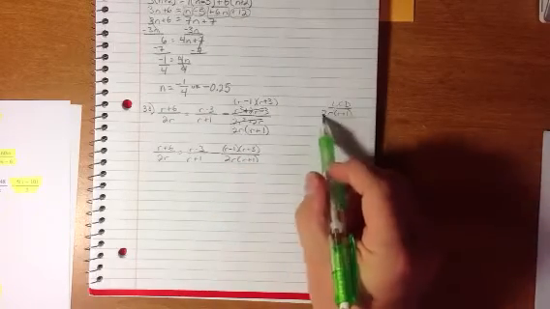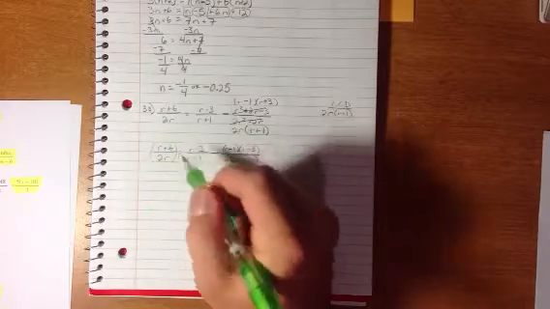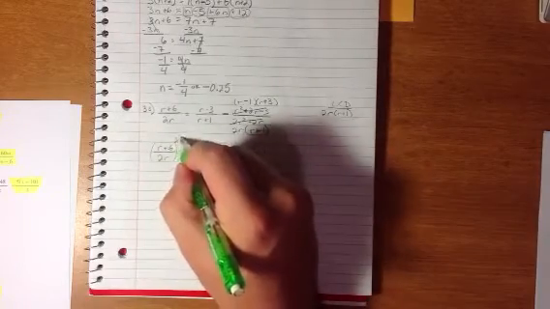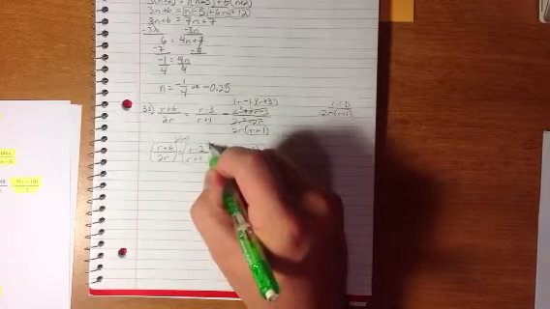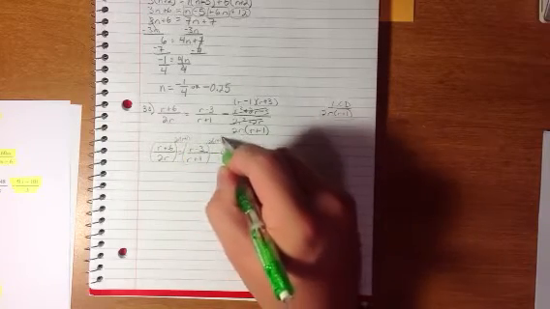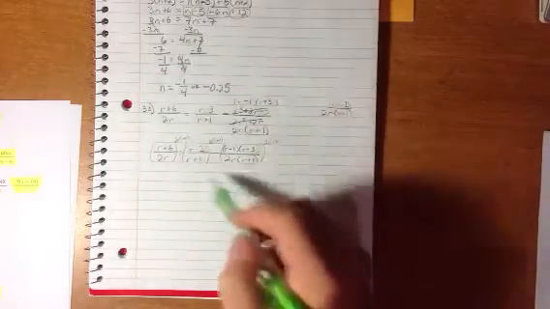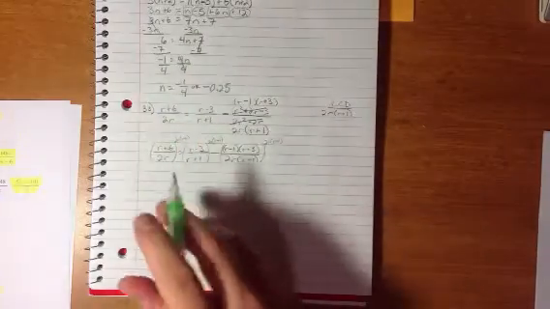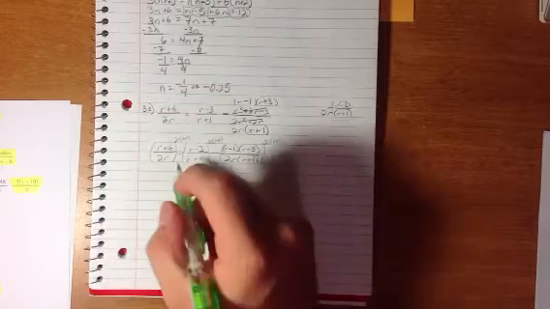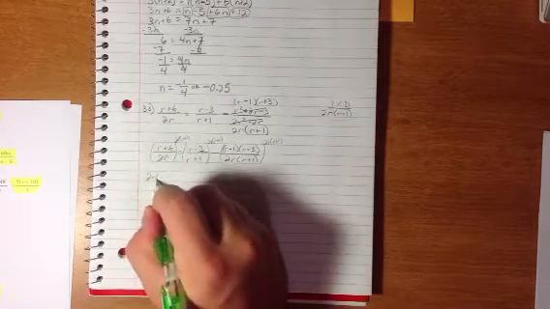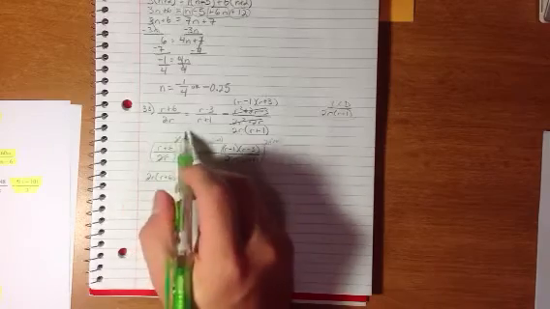Okay, so I'm going to multiply everything now by the LCD. Multiply this one by it, multiply this one by it, multiply this one by it. And it is 2r(r plus 1), 2r(r plus 1), and 2r(r plus 1). Now remember, the reason we did that for both sides is so our denominators are gone now. Our 2r's cancel here, so we have 2r and r plus 6.